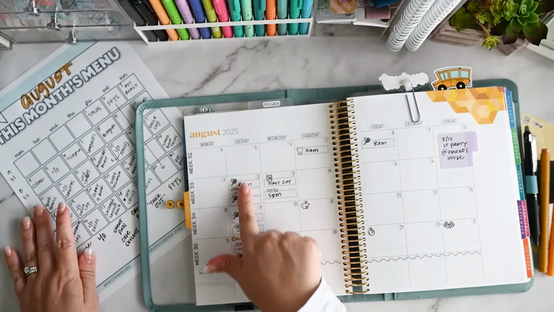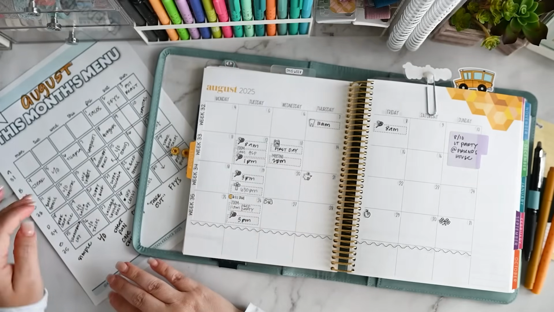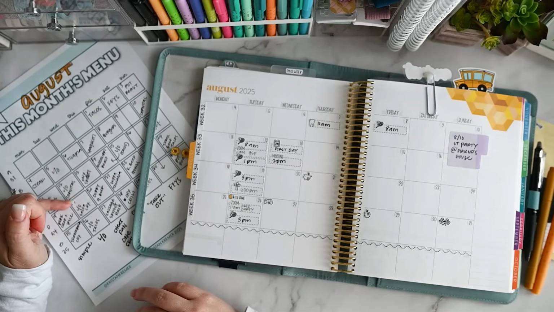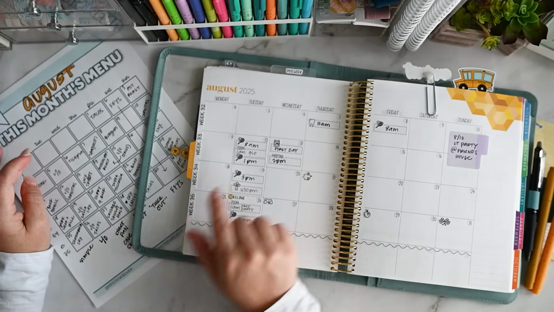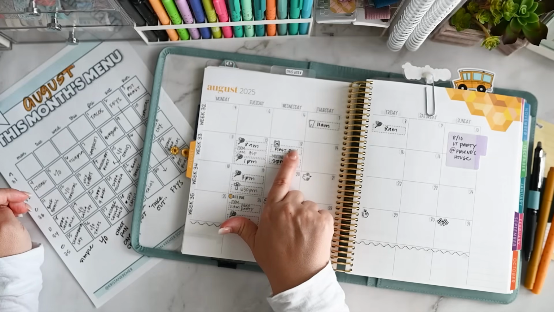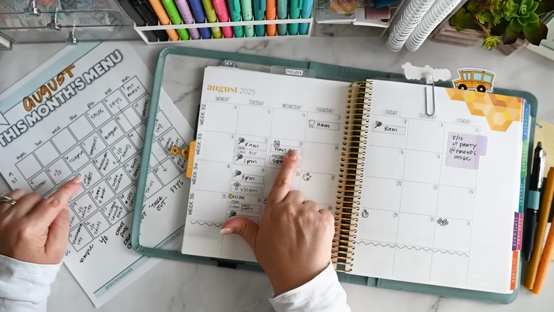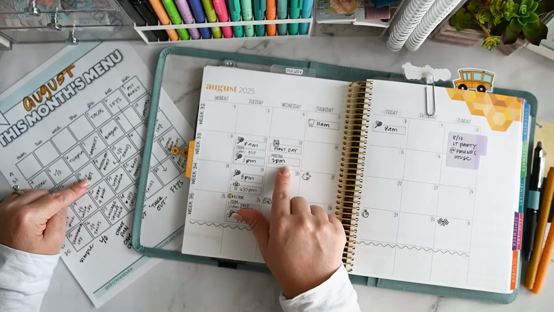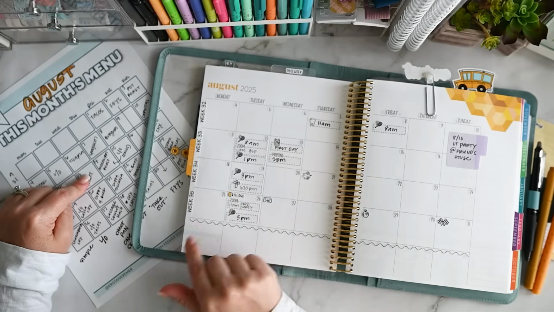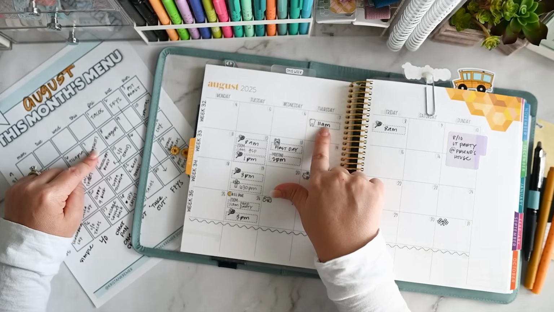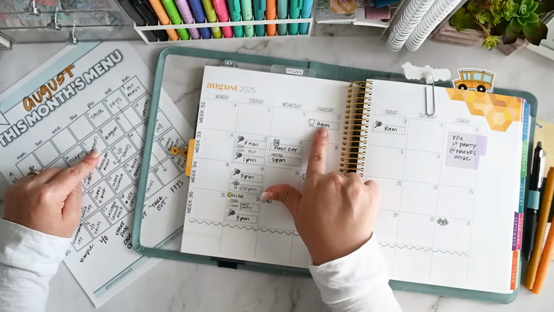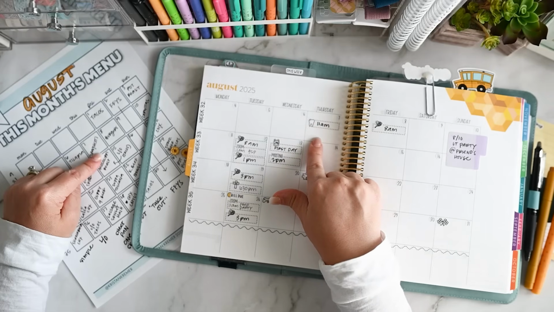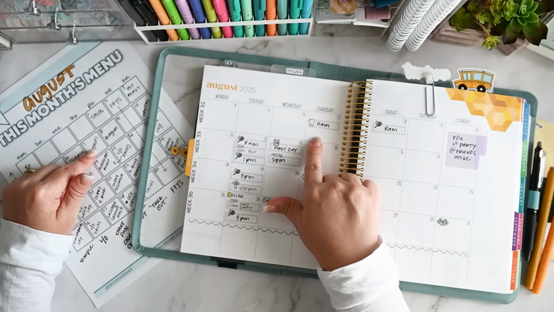I have all this stuff on Tuesdays, which is why it's good that we're just having leftovers that day. The first day of school is the 13th, and we're just doing chicken that day. That'll work fine, that's easy. This is spaghetti, that's good. That's an orthodontist appointment that day, and spaghetti's good for that, that's fine.